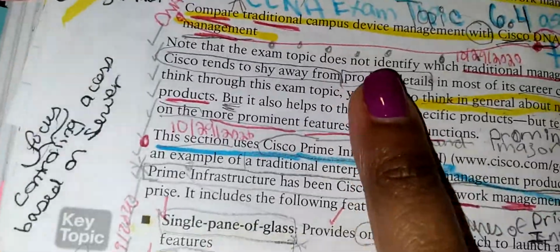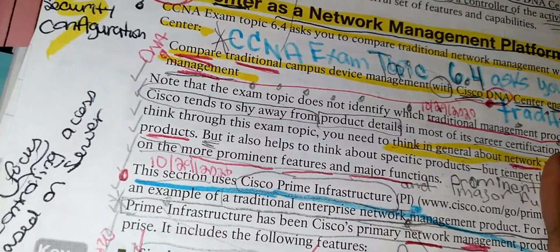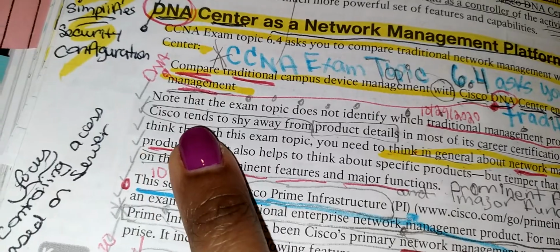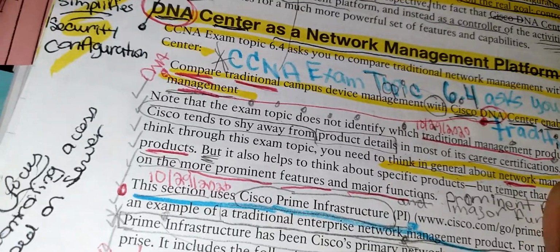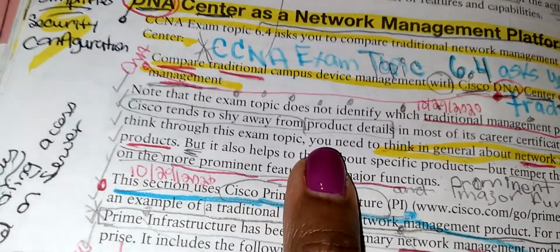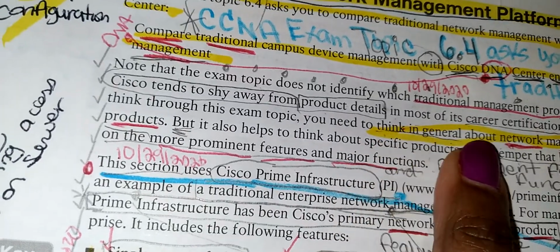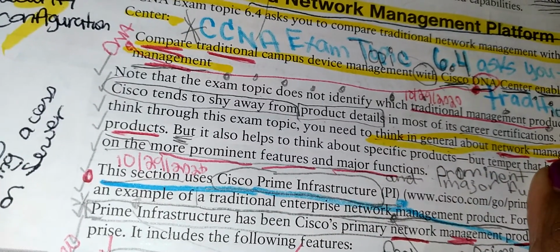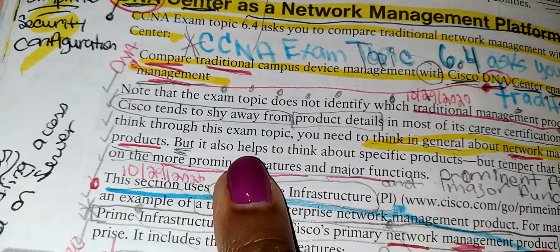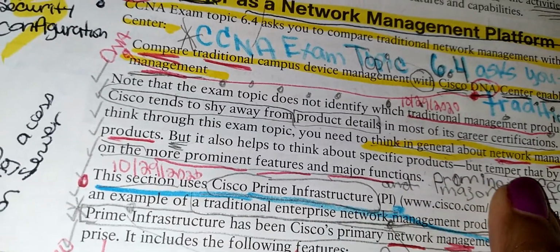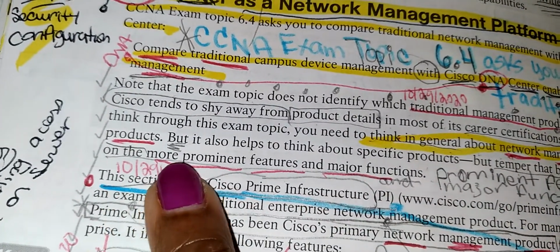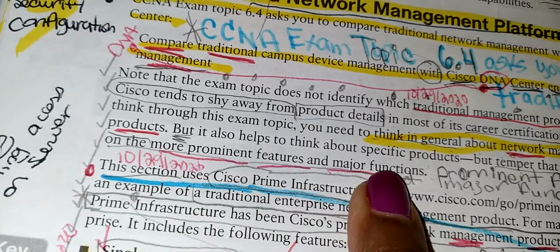Like it states right here, it says, note that the exam topic does not identify which traditional management product. In fact, Cisco tends to shy away from product details in most of its career certifications. So to think through this exam topic, you need to think in general about network management products, but it also helps to think about specific products, but temper that by focusing on the more prominent features and major functions.